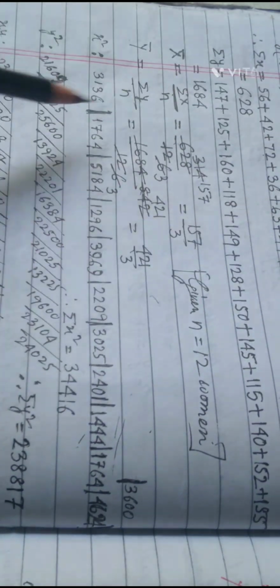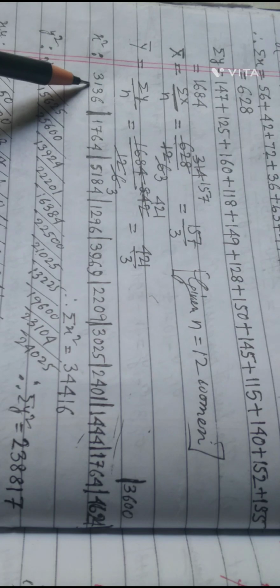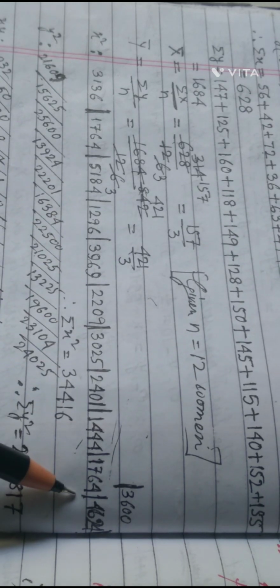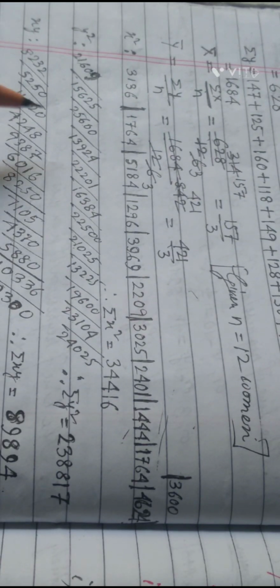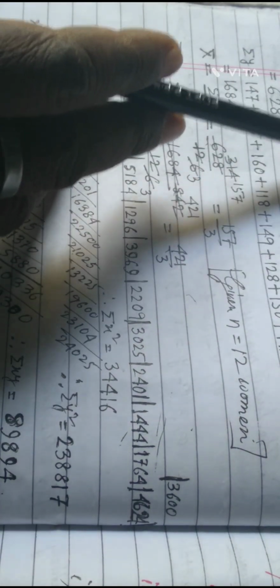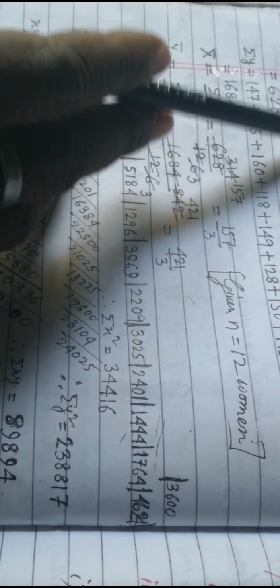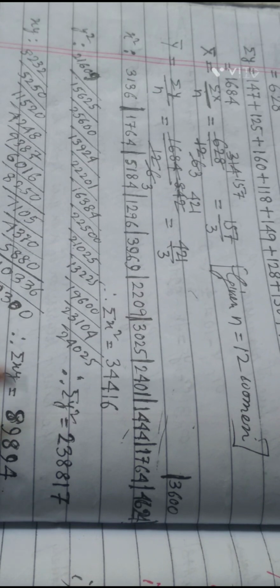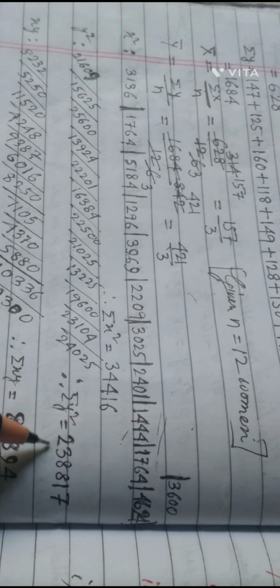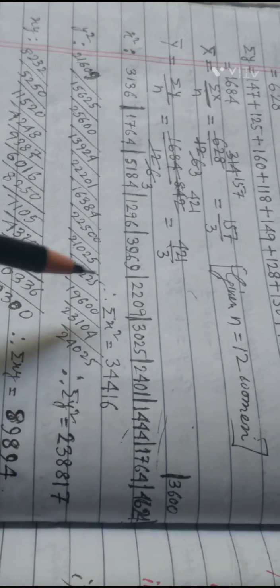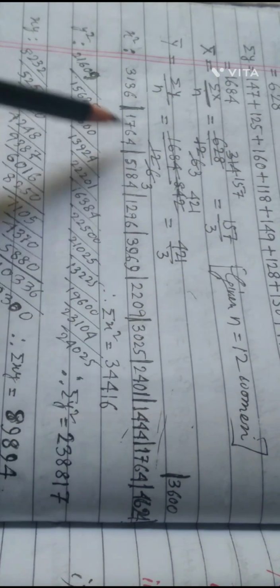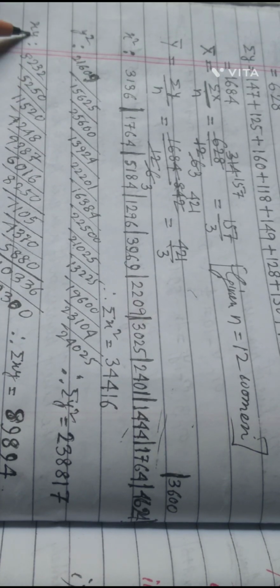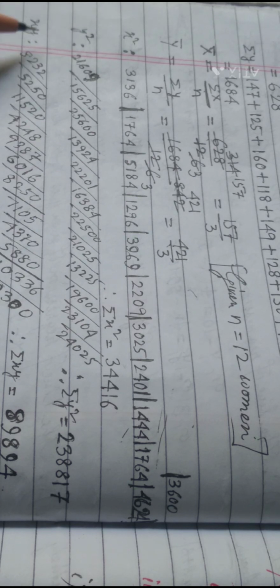Now X square. X square means X 56, 42. 56 का square means 3136. 42 का square means 1764 and such. This is the X square. And after that we have to create Y square. Y square means Y, 147, 125, 160. Therefore sigma Y square equal to 238817 and sigma X square equal to 34416. Sum of all X squares, sum of all Y squares.